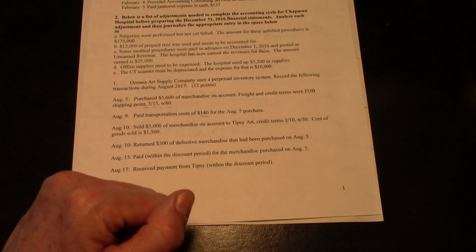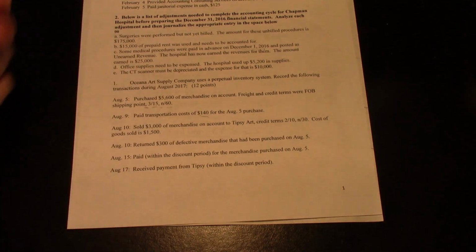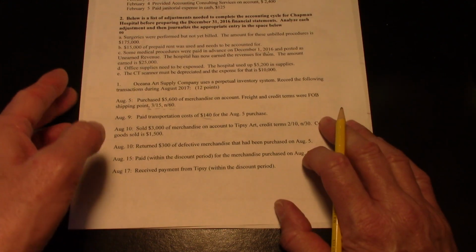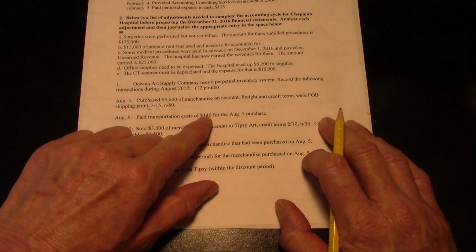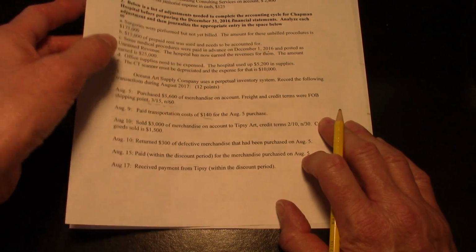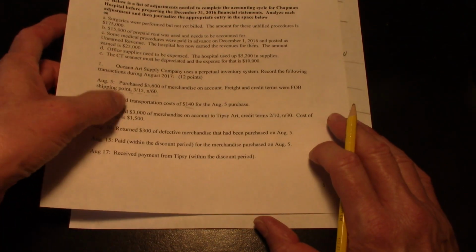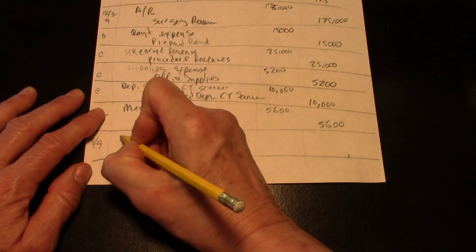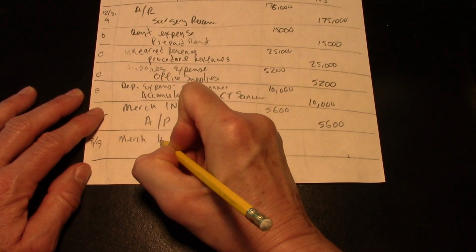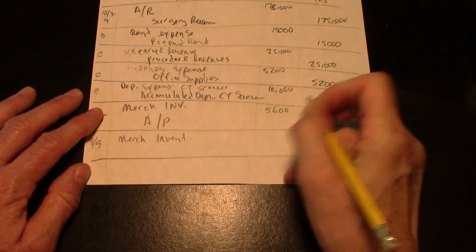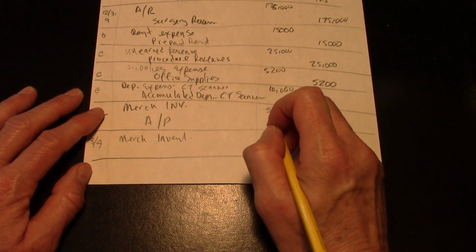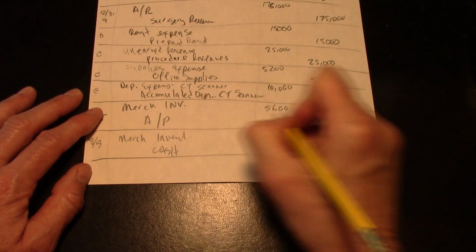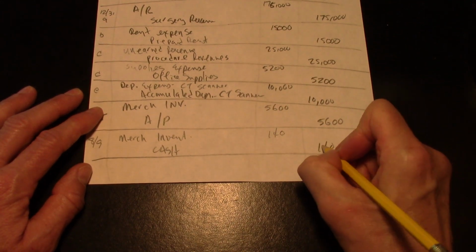When you pay for shipping on a sale, it's just an expense. Shipping expense, transportation expense, something like that. So in this case, this is going to increase my merchandise inventory, and you pay for stuff with cash, so it'll obviously decrease my cash. And it's 140. Alright.